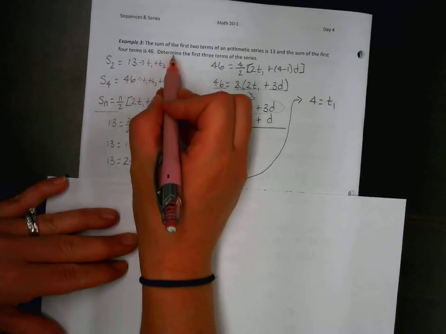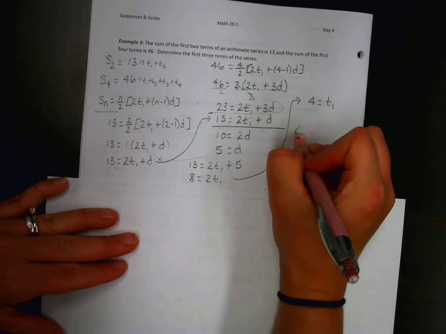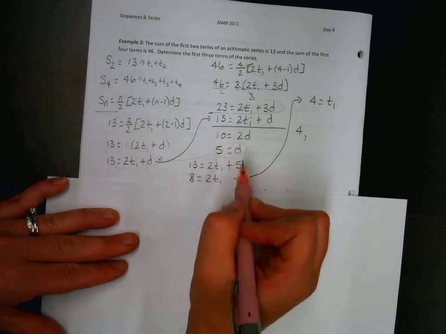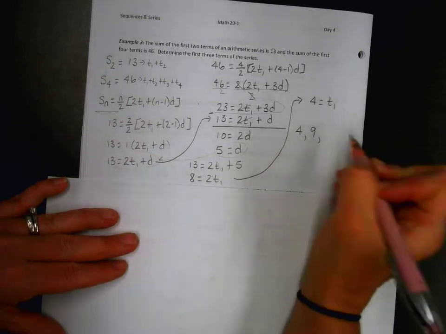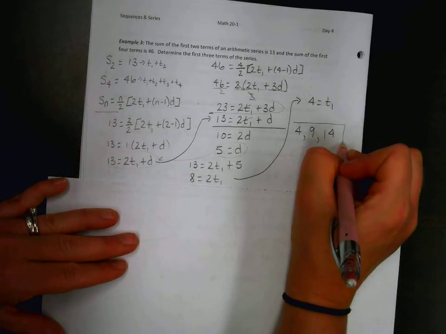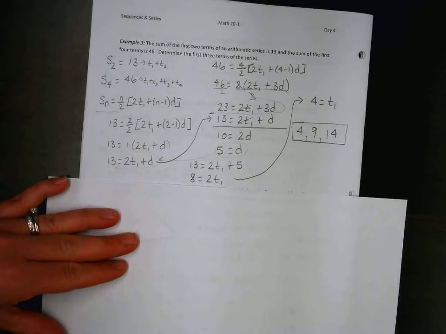So the question asks us, determine the first 3 terms of the series. Well, my first term would be 4. My second term would be 4 plus 5 because my common difference is 5, so this would be 9. And then my third term would be 14. And that is how you solve a question that includes a system of equations.